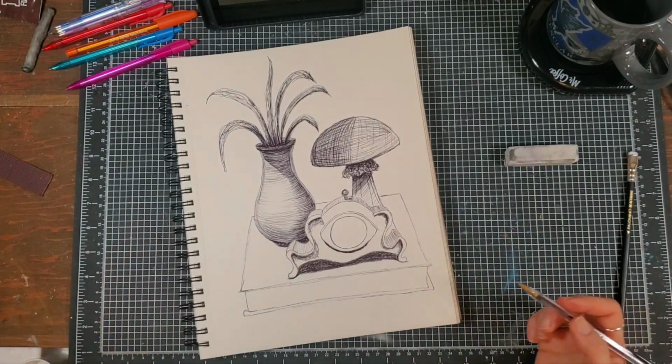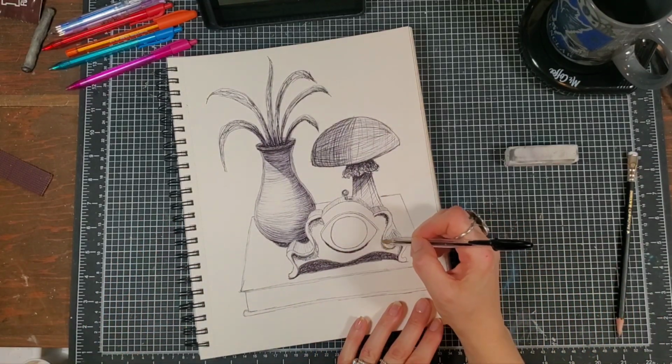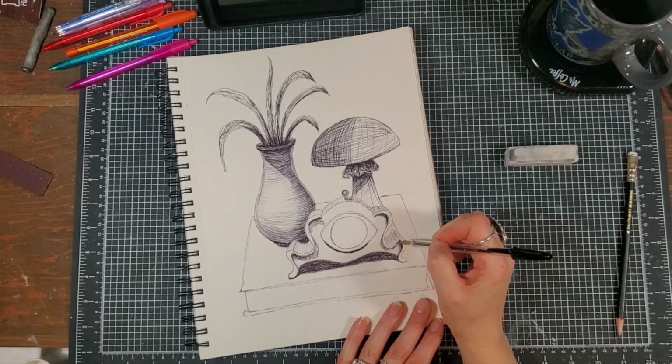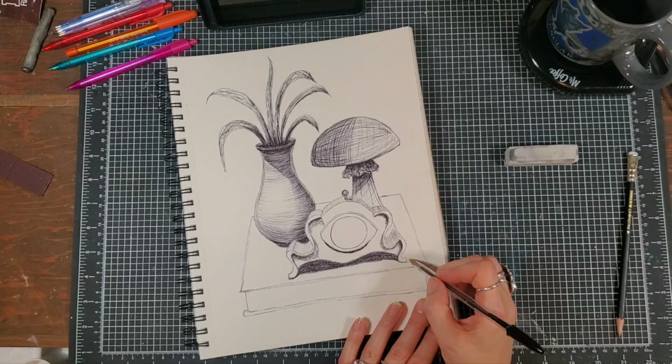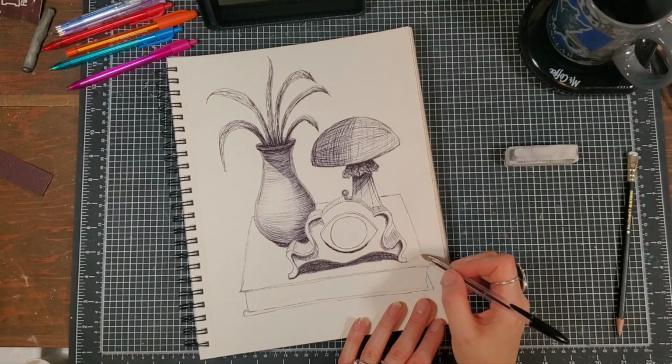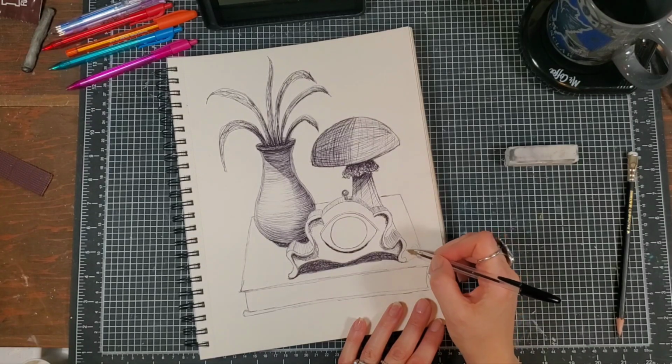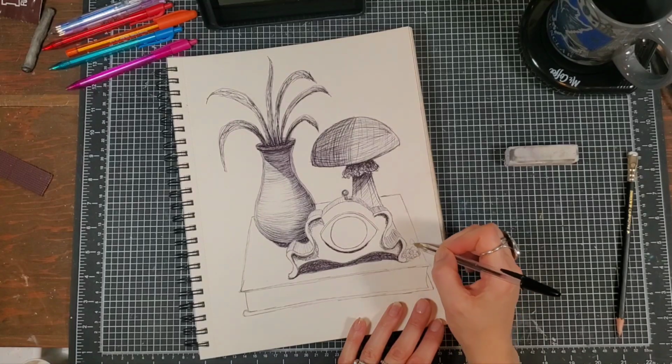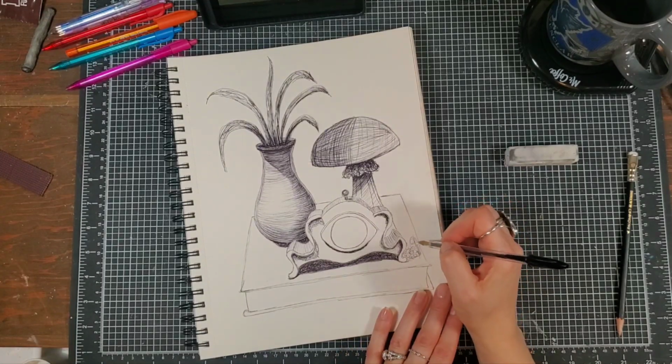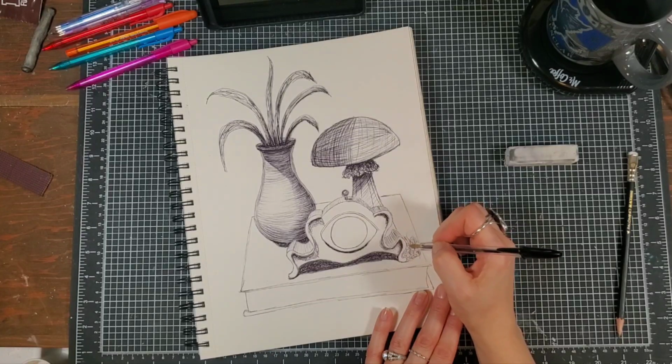Just read your picture. Read your picture the best you can. I know you guys have been learning how to do it, so I know you know how to do it. Let's see, there is a shadow this way. Right, and then I'm going to do the book pages.